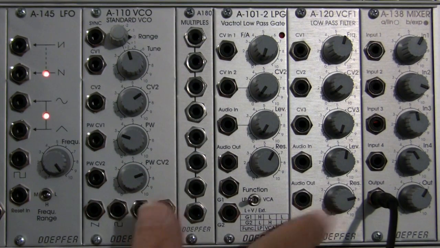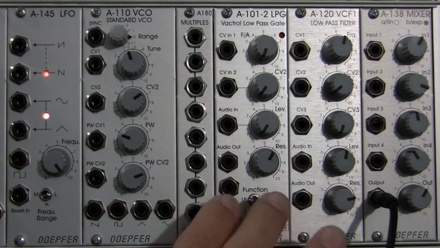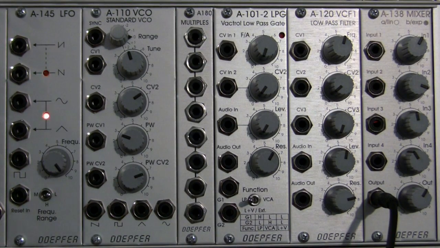Second one over here is the A120 standard low pass filter. Now both of these are low pass filters, but one of them is a 12 decibel low pass filter, and that's this one right here. And then the other is a 24 decibel low pass filter. I'm not going to get too much into the technicalities of what that means, but when we get into the demonstration portion, you will definitely hear what the difference is between the two.